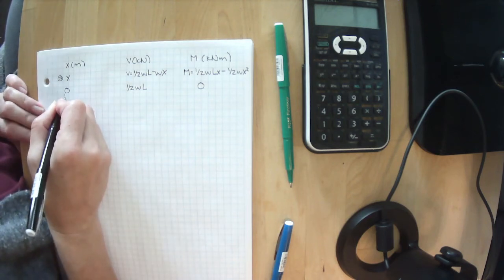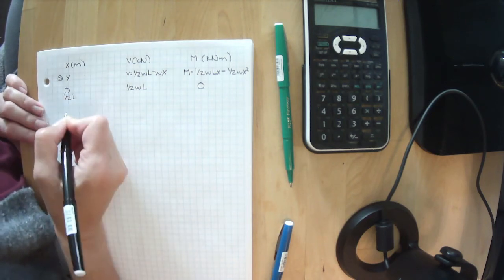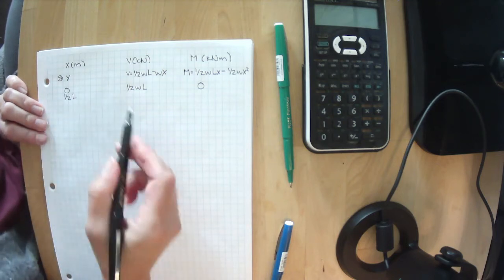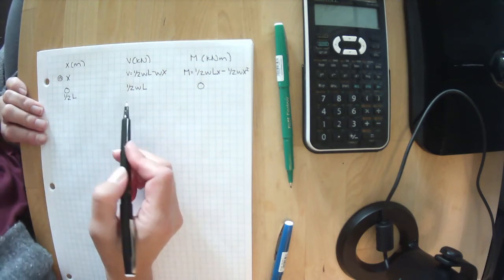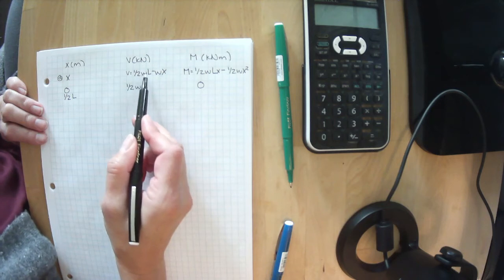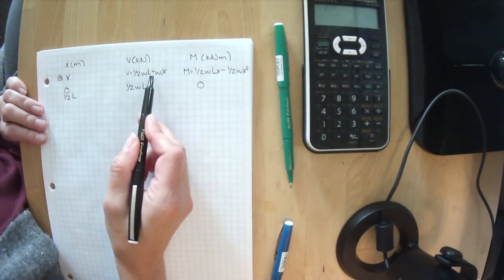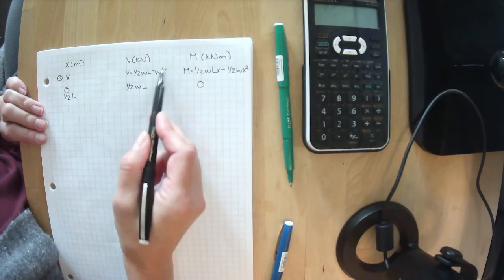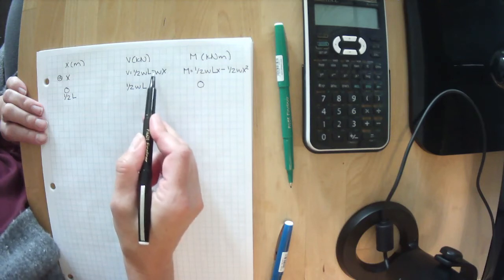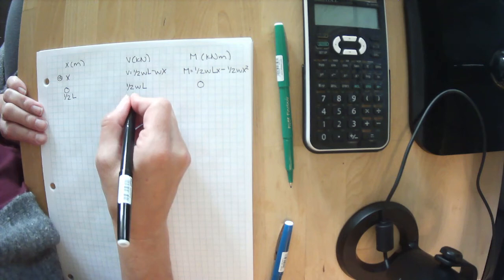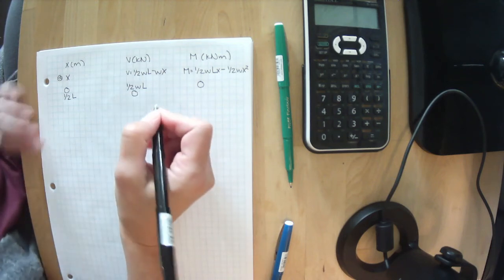Let's look at x equals 1/2 L. So let's plug in 1/2 L, so the middle of the beam. All right, we plug in 1/2 L for this. We have 1/2 WL minus, remember x is 1/2 L, minus 1/2 WL. It looks like our shear is 0.